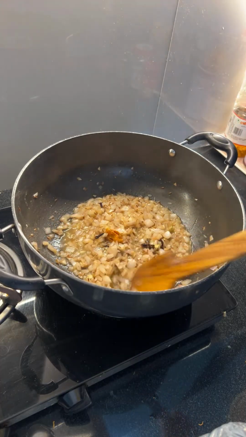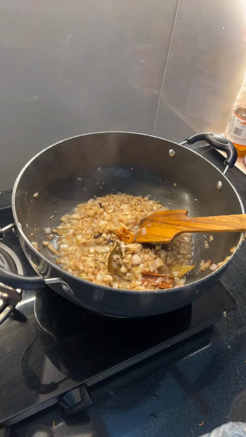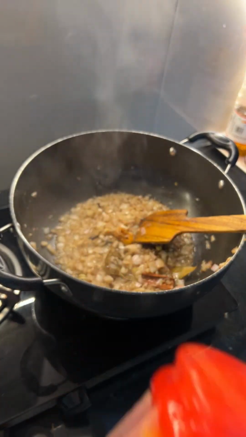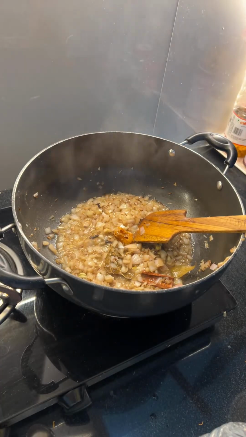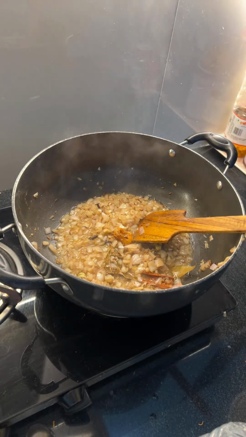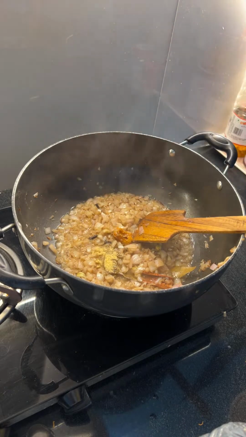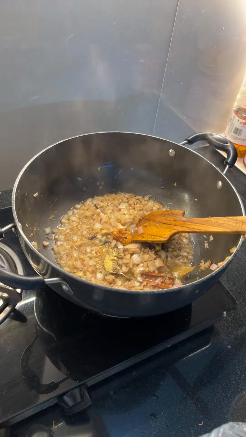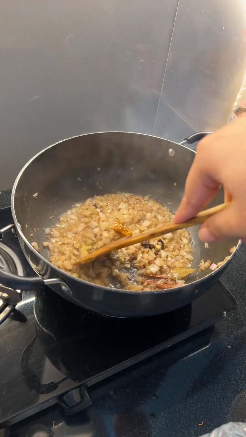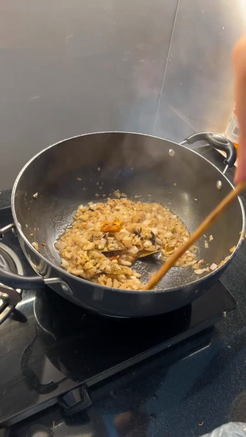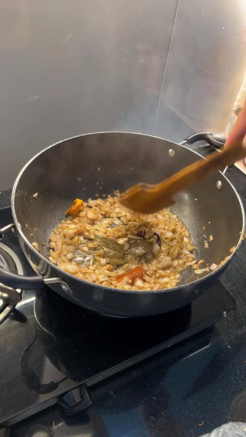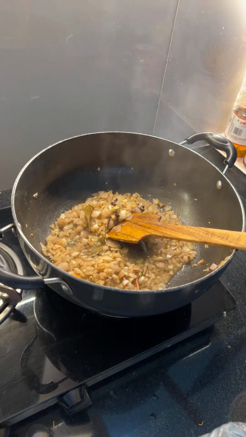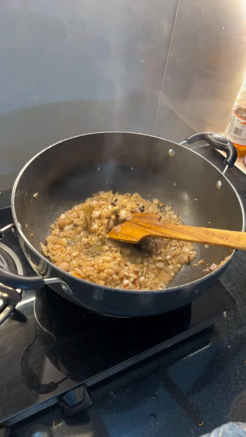I'll let them cook a bit. Meanwhile, I'll add some more spices. I don't know if you're familiar with this. This is hing, asafoetida. People use it as an onion replacer also in the US, like abroad, because it is quite acidic like onions. But I like to use it with my food. It doesn't add any spice. It's a flavor thing, like a seasoning thing.